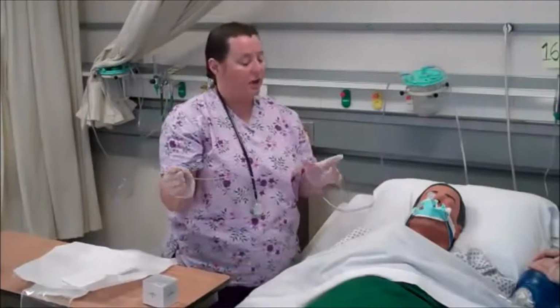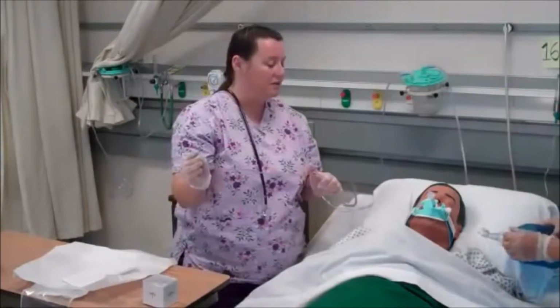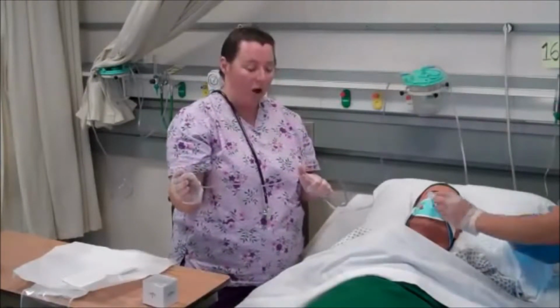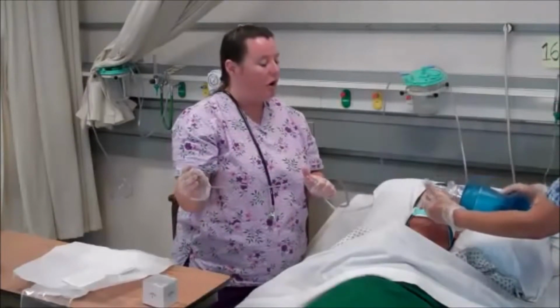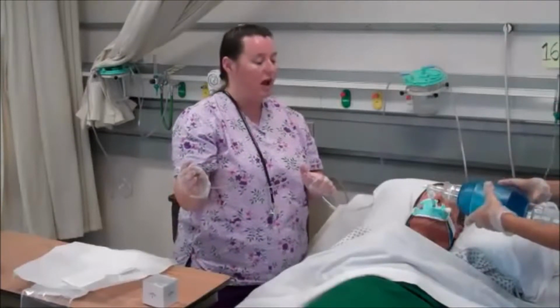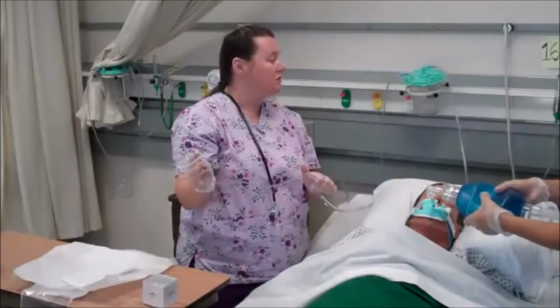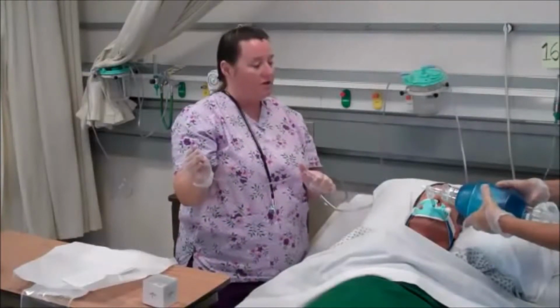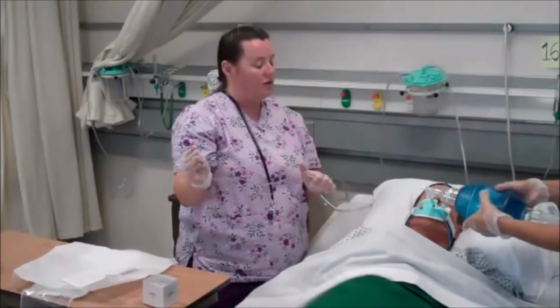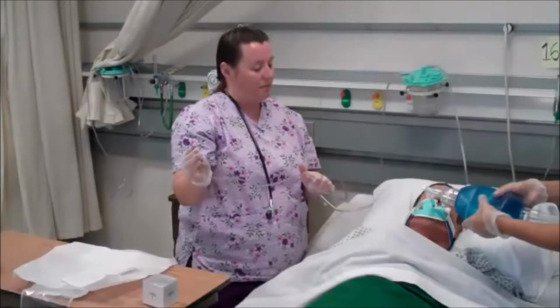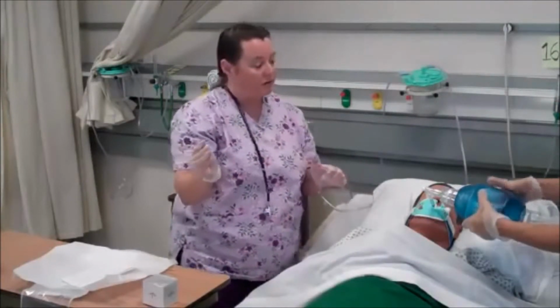I'm ready to suction a patient, but before I do so, my assistant's going to give my patient some supplemental oxygen. They're going to hyperoxygenate the patient, do not hyperventilate. She's going to give 100% O2. The oxygen source is on full flush. She's going to give the patient a couple of extra breaths. She's going to remove the patient from the source.